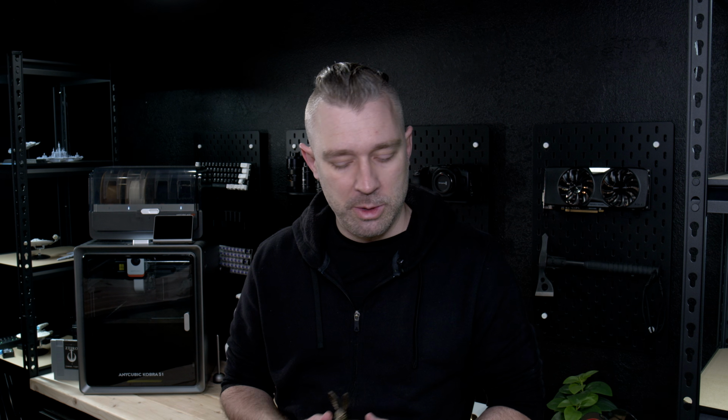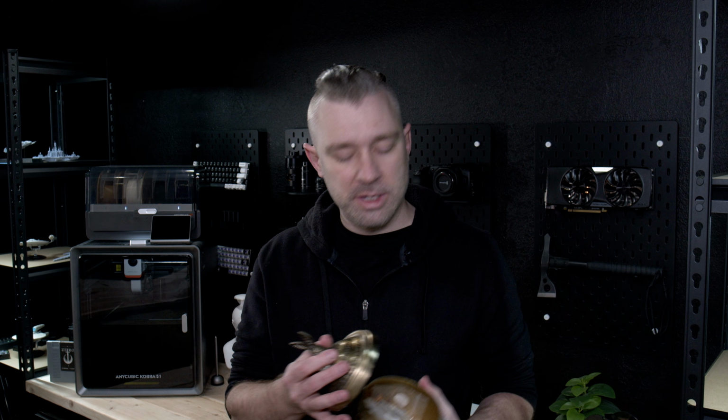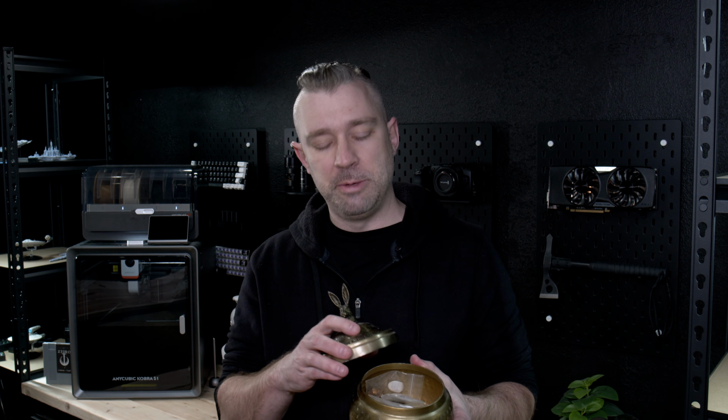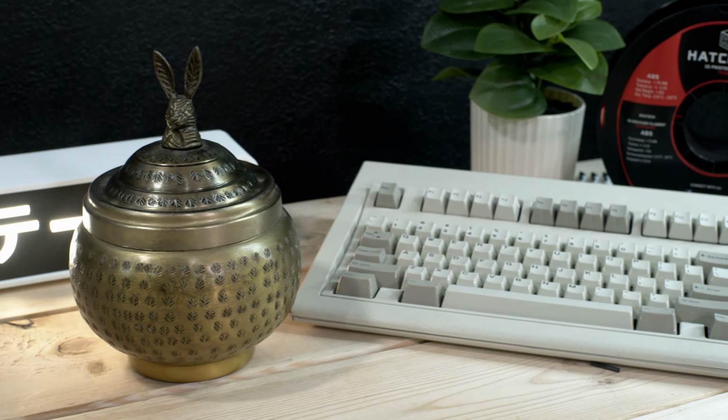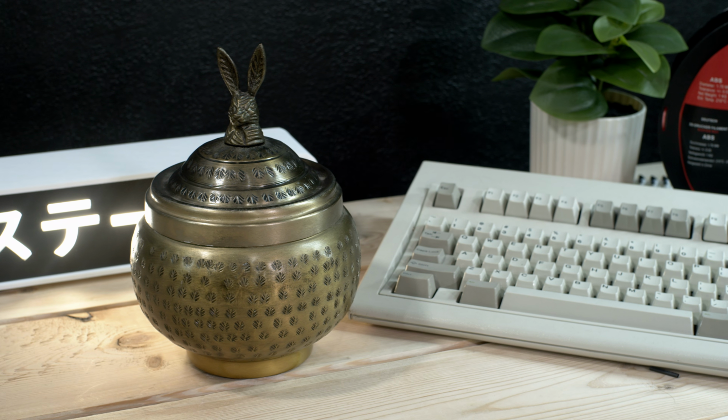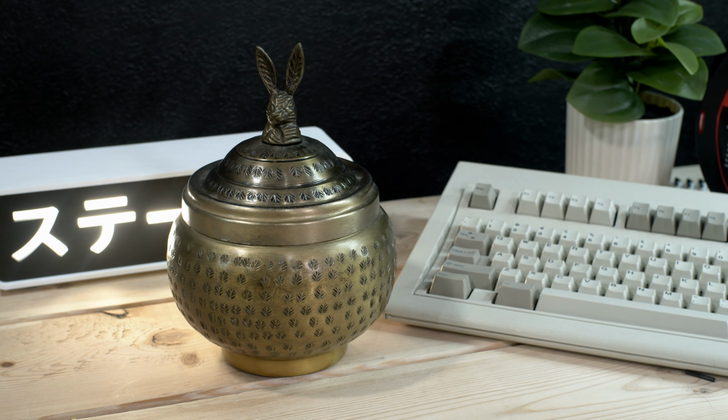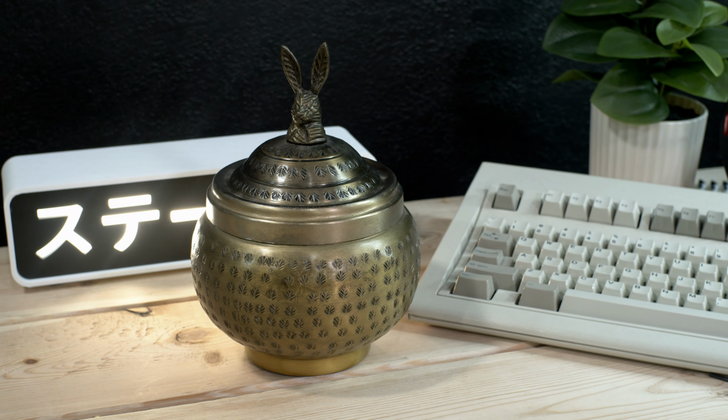The first thing we're going to throw in here would be this incense container. This is a pretty interesting object. It's something my wife bought for me quite a while back, and it would be interesting to throw this into a digital world and see if we can get a 3D print that looks any sort of similar to this.